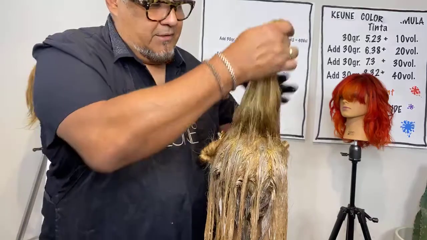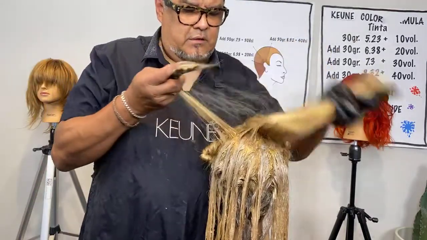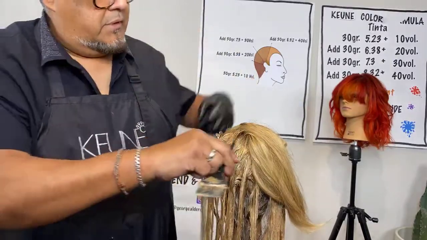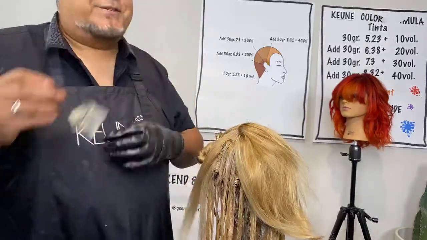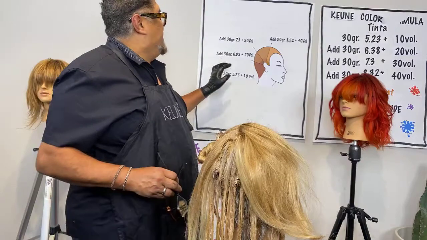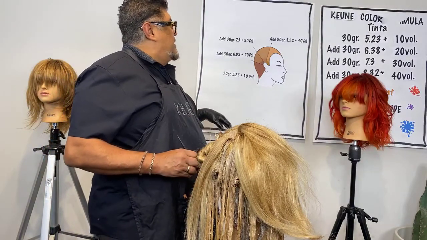Would this work best as an easy tint back for fall winter for blondes who do not want to lose their brightness? Yes, and I would definitely do it with semi. If you look, the only one that we don't have in semi would be your 7.38.